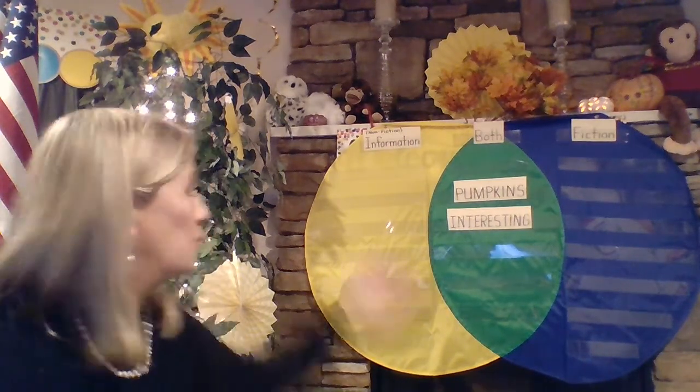We are here ready to do our activity about our two pumpkin books. First, we had 8 cool facts about pumpkins, and then we had Penguin and Pumpkin. One was a fiction book, one was an informational book. So, when I want to compare things about two books or two types of books, I can use this really cool organizer like I have back here.